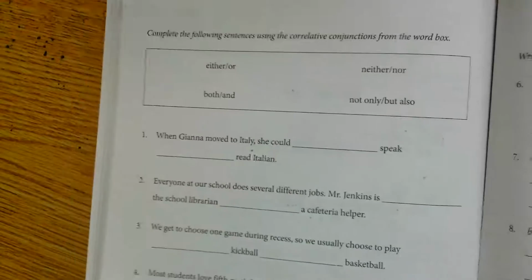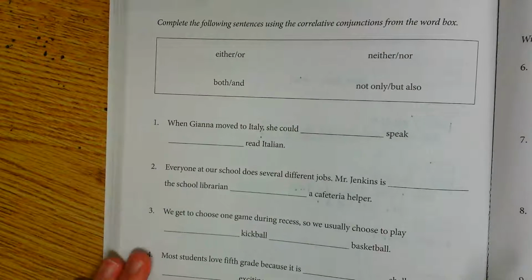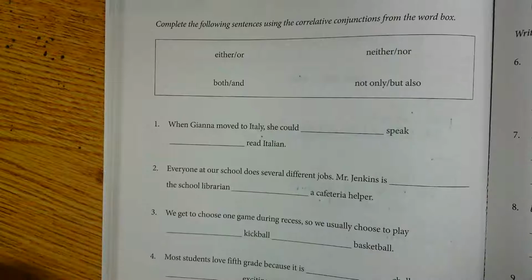So now we're looking at 184. And this is where it wants us to work with correlative conjunctions. When we think of correlative conjunctions, I like to call them Batman and Robin words, right? They're two words that work together as a team. They don't separate, and we don't switch the order. Like you always say Batman and Robin, you don't say Robin and Batman.